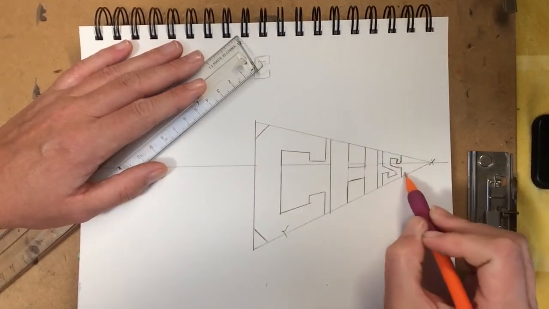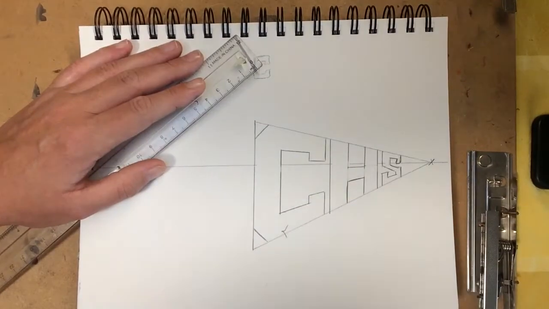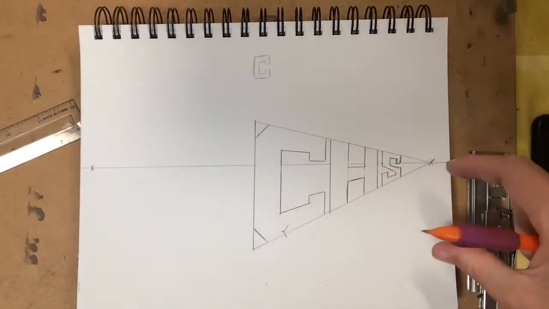So this line and that line and this line is all going to that vanishing point. So there is one side of my CHS.